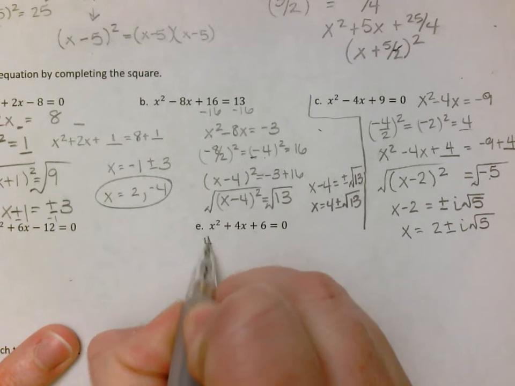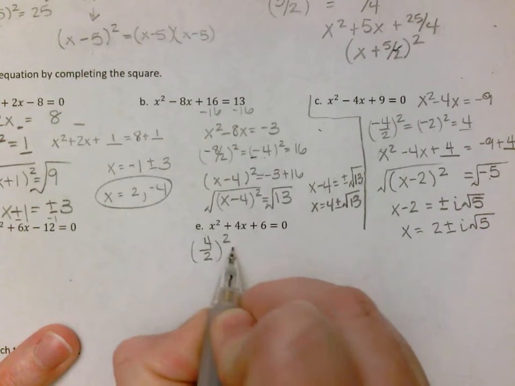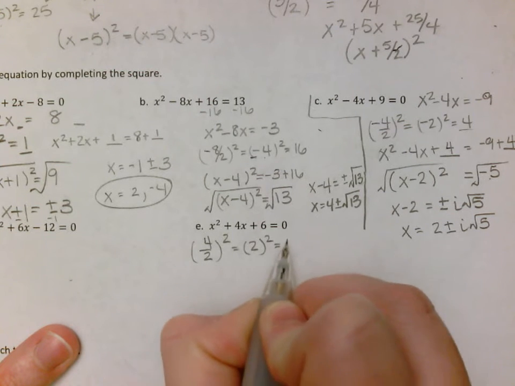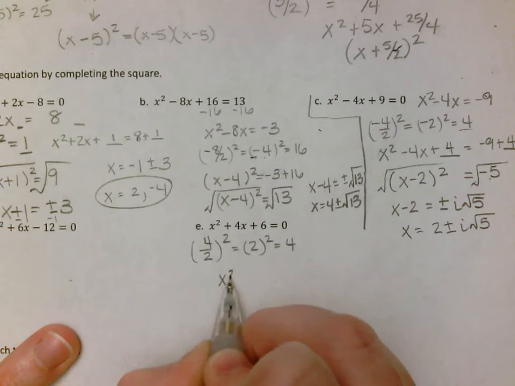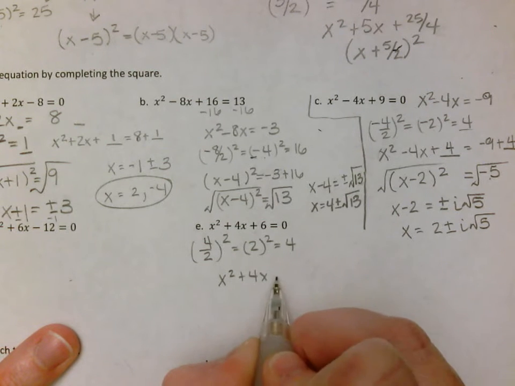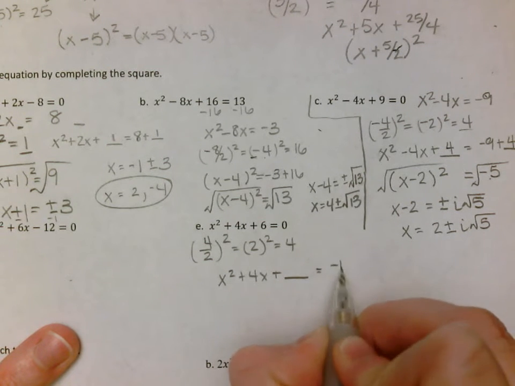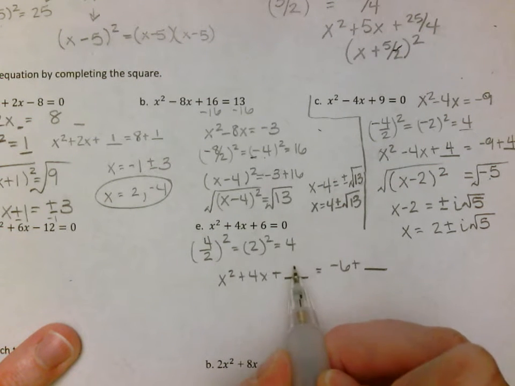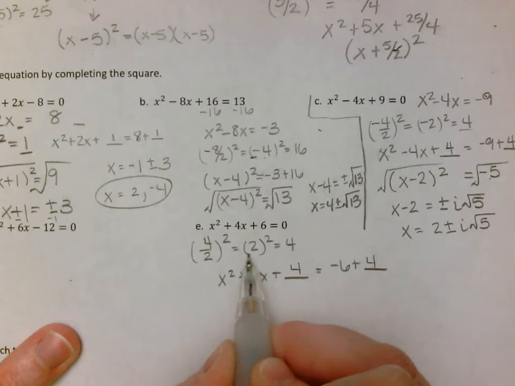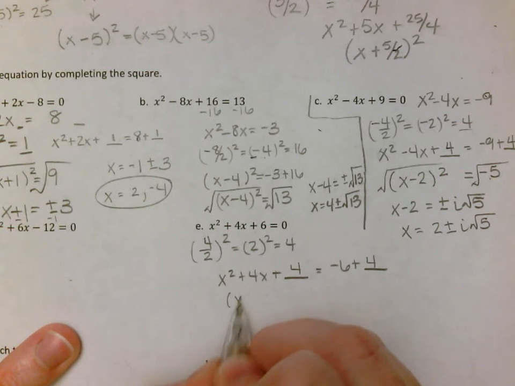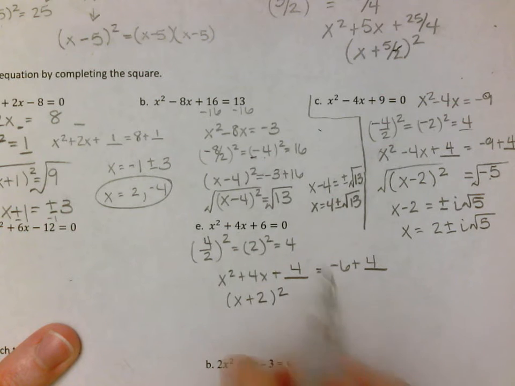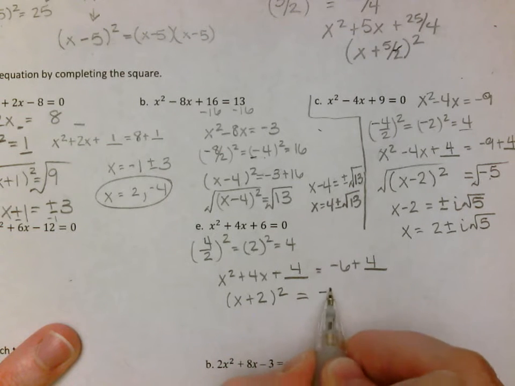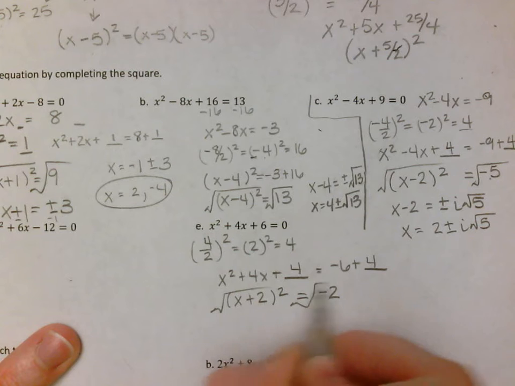So 4 divided by 2 squared equals 2 squared, which equals 4. So x squared plus 4x plus something equals negative 6 plus that something. So this here is going to be the value of 4 and 4. This factors down to 2, so x plus 2 squared. Remember we were picking the perfect number to add to the trinomial in order to make it factor down to a perfect square equals negative 2. Square root both sides.